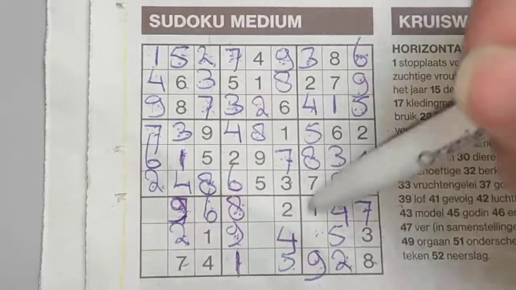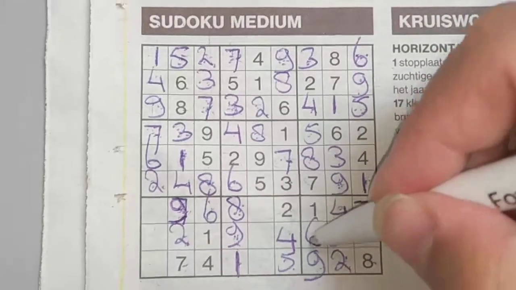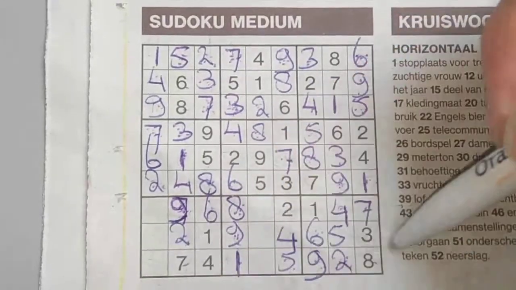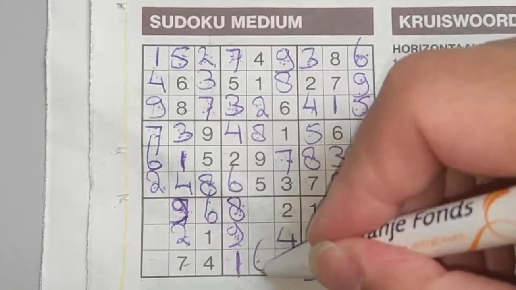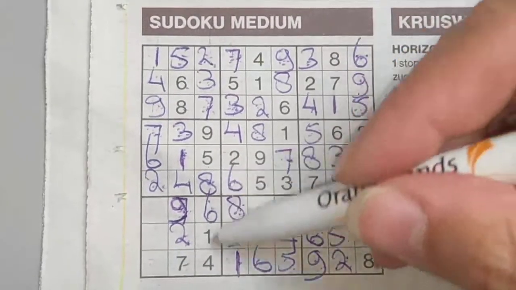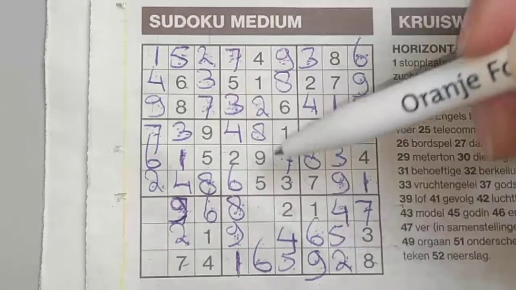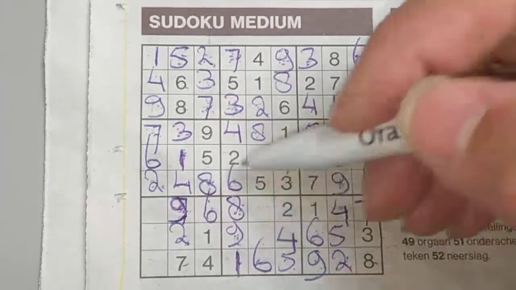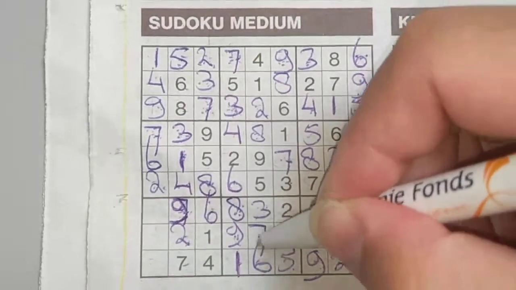1 number left in this big square for the number 6. 6 in this row, 6 in the row below. So in the last row, the only place for the 6 should be there. 2 numbers left in this big square for the numbers 3 and 7. We have a 3 here, no 3 there. 3 should be here, and 7 goes there.